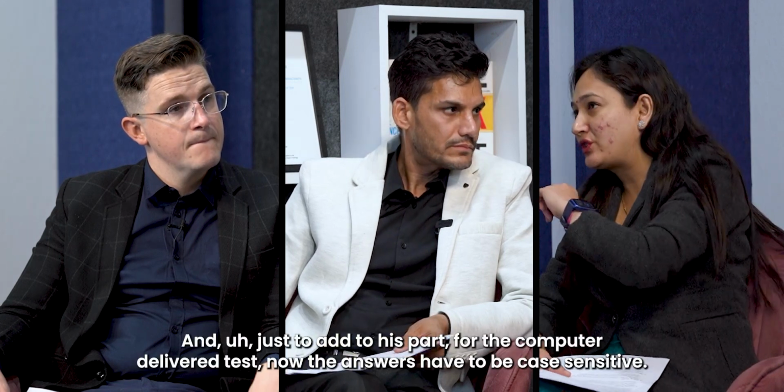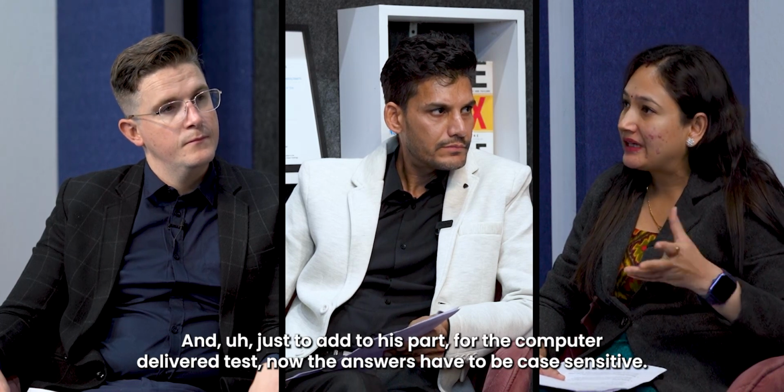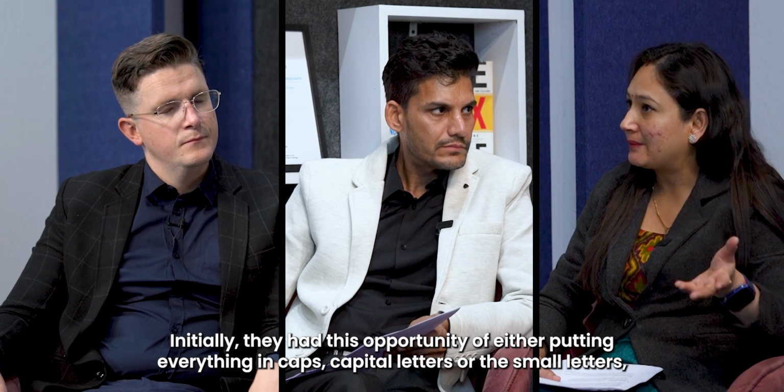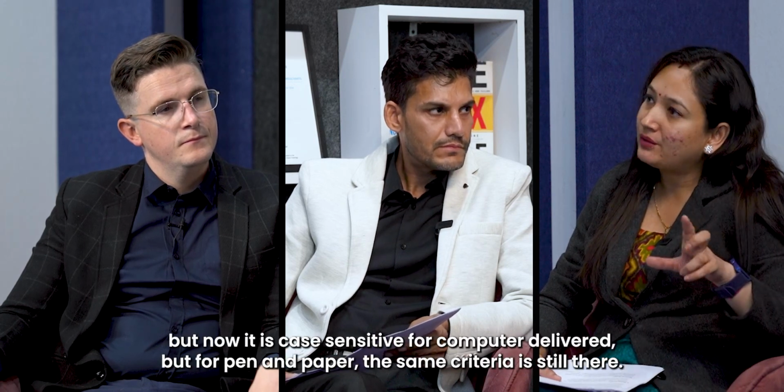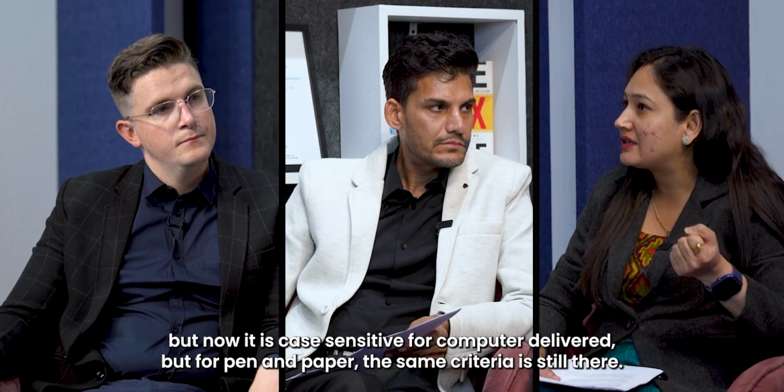And just to add to his part, for the computer delivered test, the answers now have to be case sensitive. Initially, they had the opportunity of putting everything in either capital letters or small letters, but now it is case sensitive for computer delivered, while for pen and paper, the same criteria is still there.